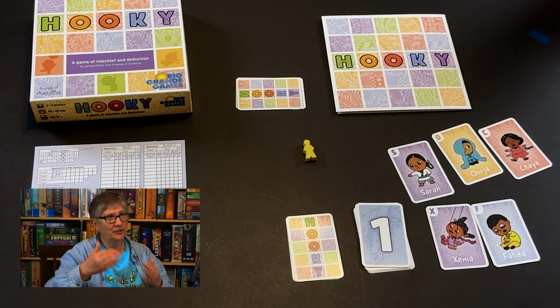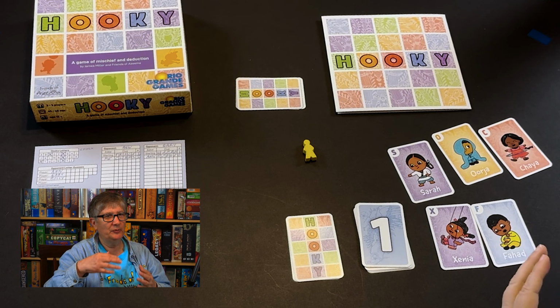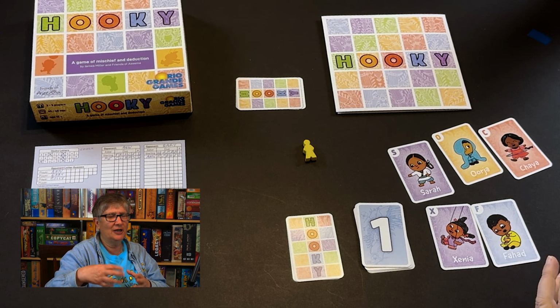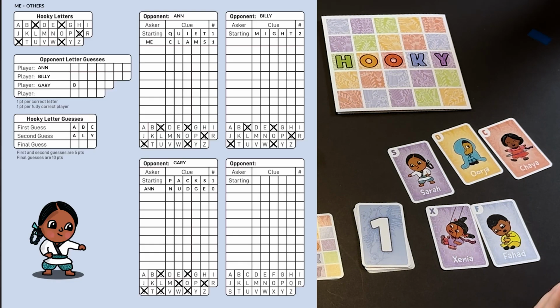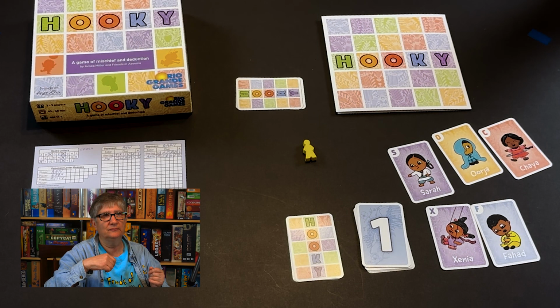And you're trying to figure out, remember, you're trying to figure out what people have in their hands. So if I catch on that Gary has one of these, a certain letter, like let's say I think he has the B, I'm going to write that B over there next to Gary's name. And I'm going to get points for that as well.